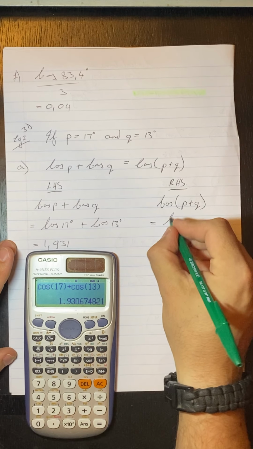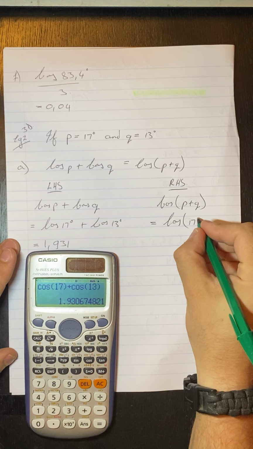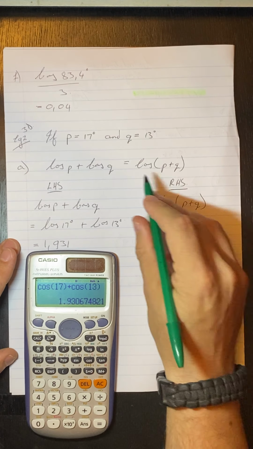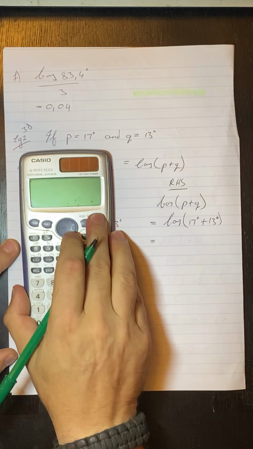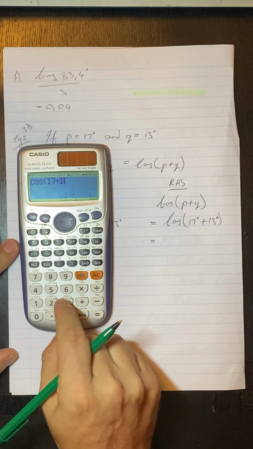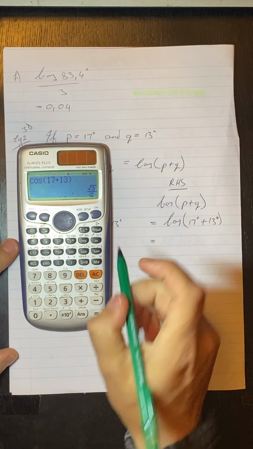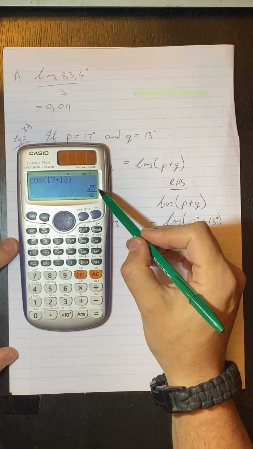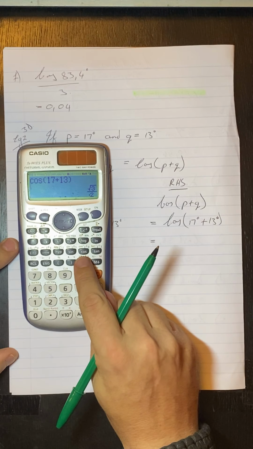Okay, let's look at the right-hand side now. So on the right-hand side, we get cos P is 17 plus Q is 13. And we can plug that in the calculator. So cos 17 plus 13, close my bracket, equals. Now, if you get something like this, grade 10s, just press the SD button and it'll convert it to a decimal.